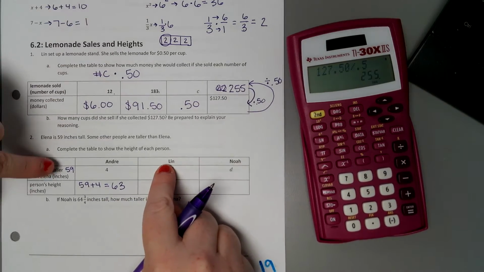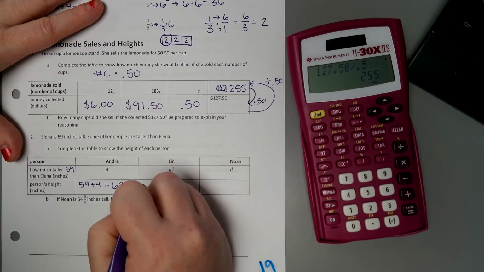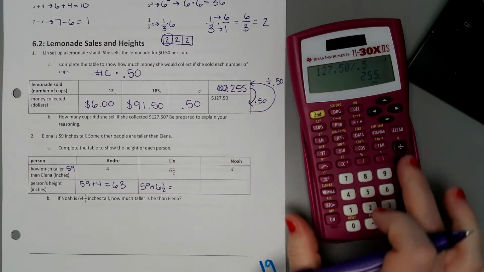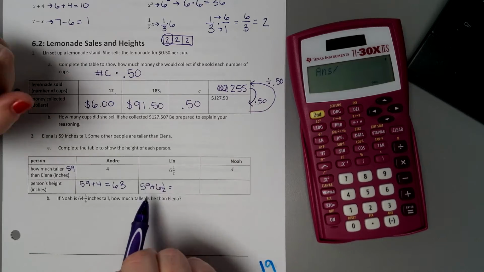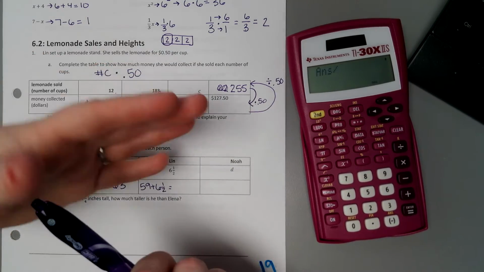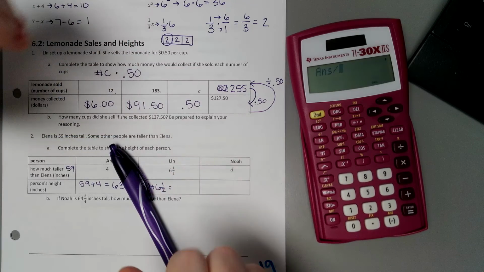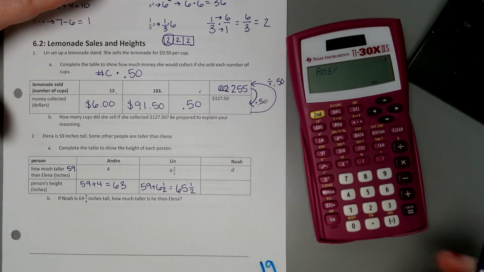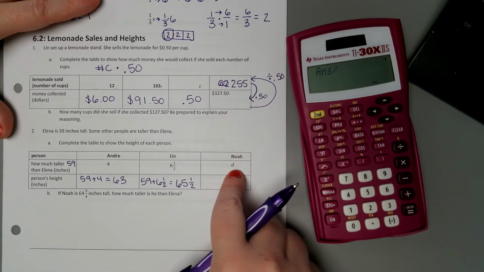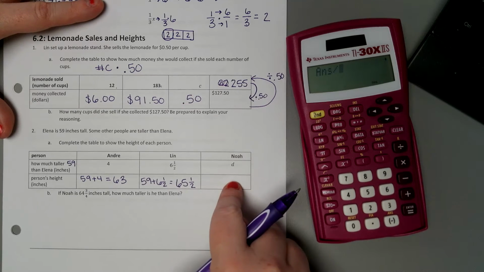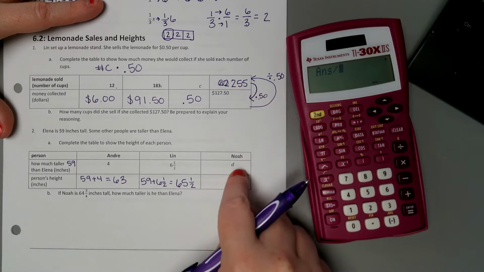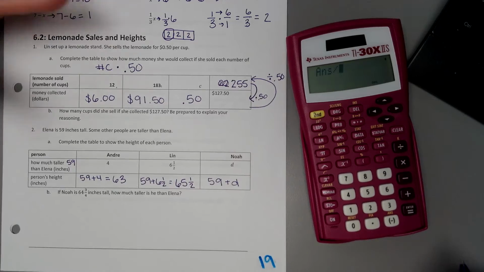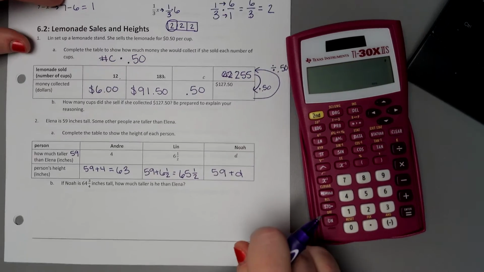Lynn is 6.5 inches taller. So we're going to have 59 inches plus 6.5. And that would be 59, 60, 61, 62, 63, 64, 65 and a half. Noah, we don't know how much taller he is in this scenario. But we know that it's Elena's height plus Noah's height. So we have 59 plus Noah's height, which is D. We aren't sure what it is yet.